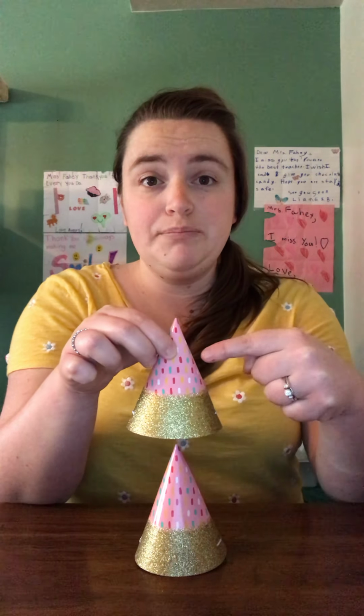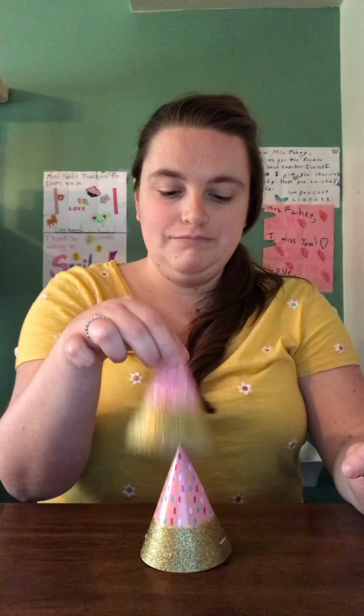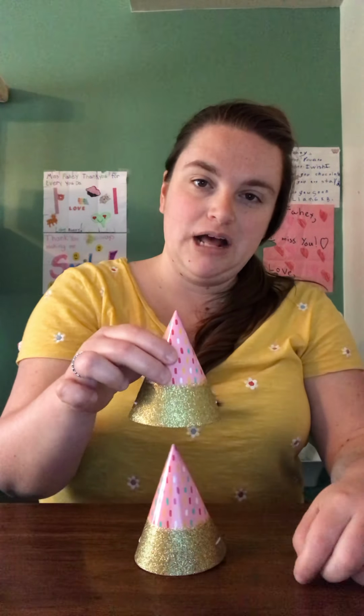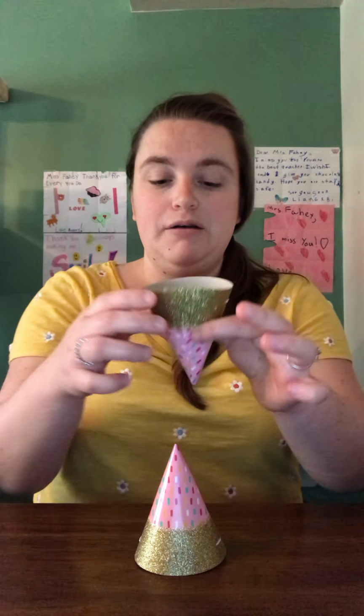can it stack like this? Can this tiny little point hold up this big cone? Nope, that's not going to work. That's not what I want, right? I want them directly on top, and if I let go, it's not going to stay, right? Even if I flip it around, is this going to work? Nope, so it's not going to stack.